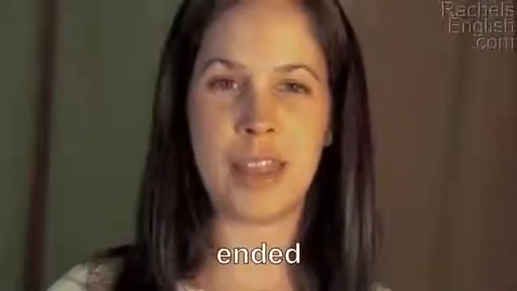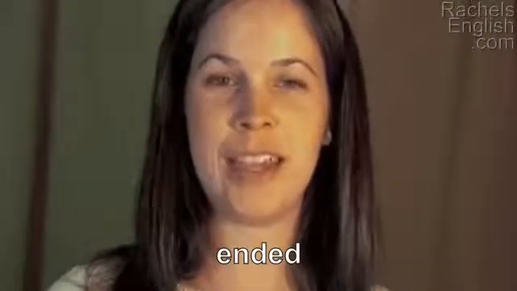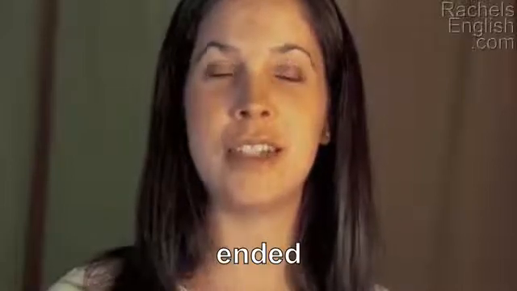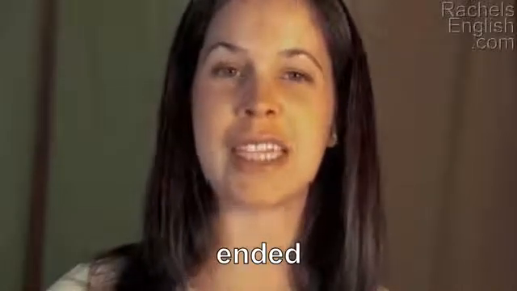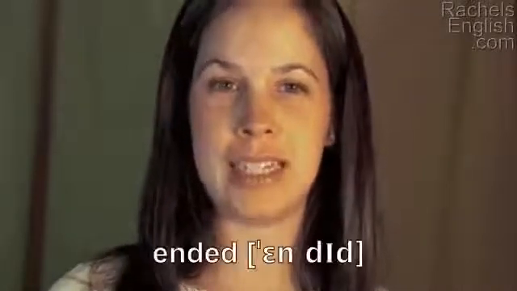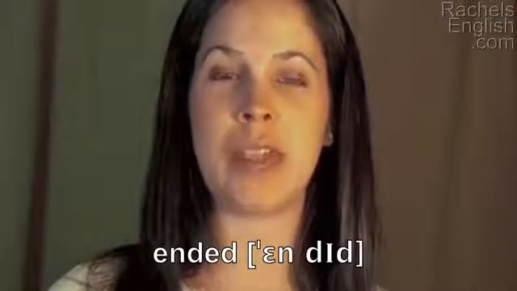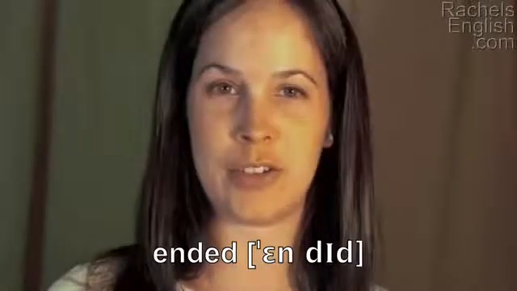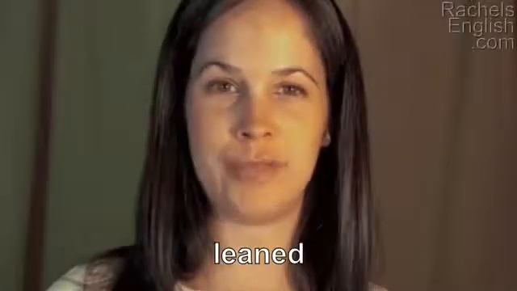How do you pronounce this word? In the infinitive, the final sound is the d sound. Therefore, it is case 3, ended, where the ed is pronounced with the I as in sit and the d sound. Ended.